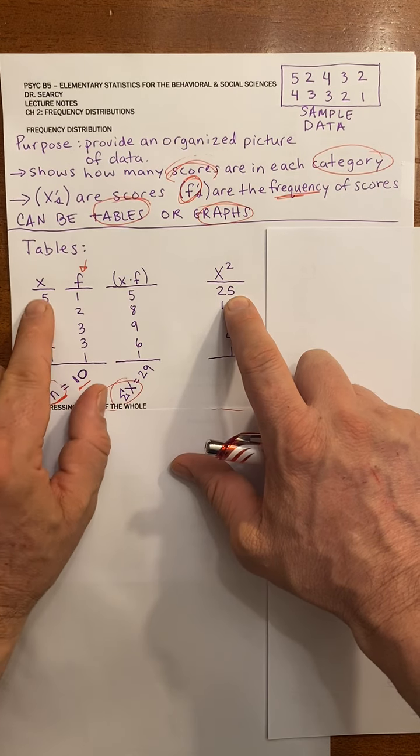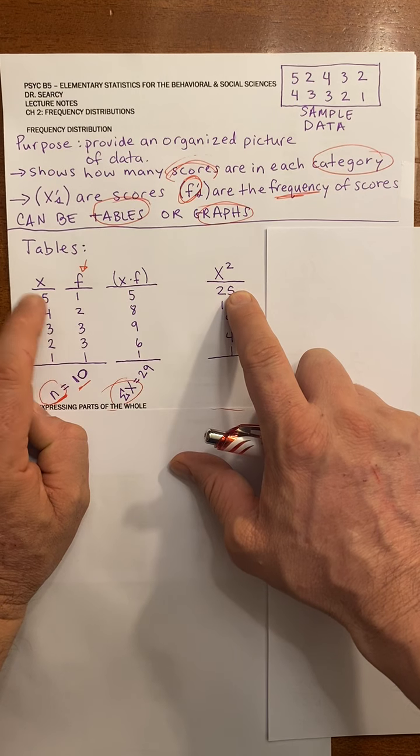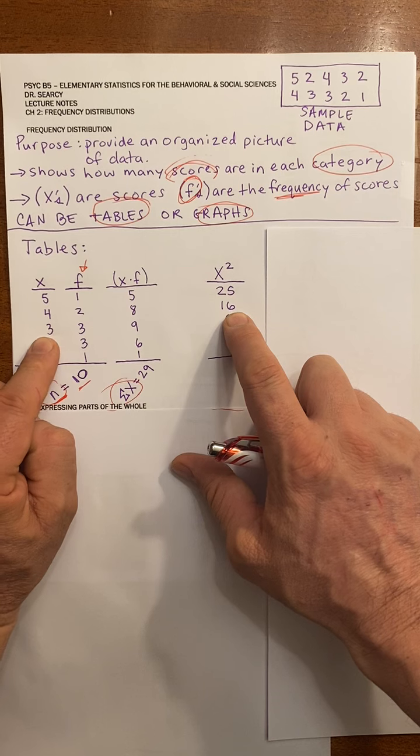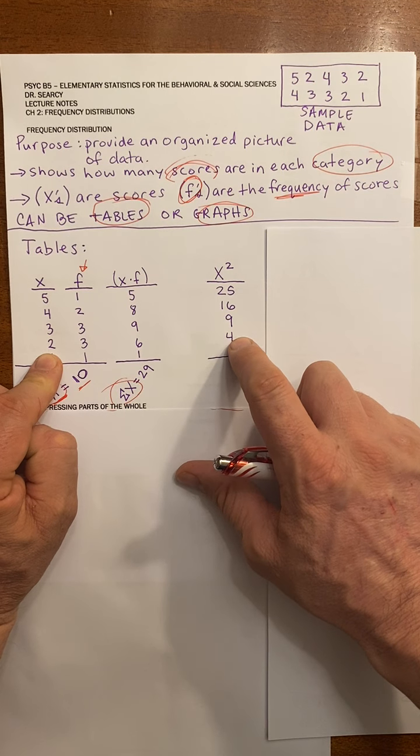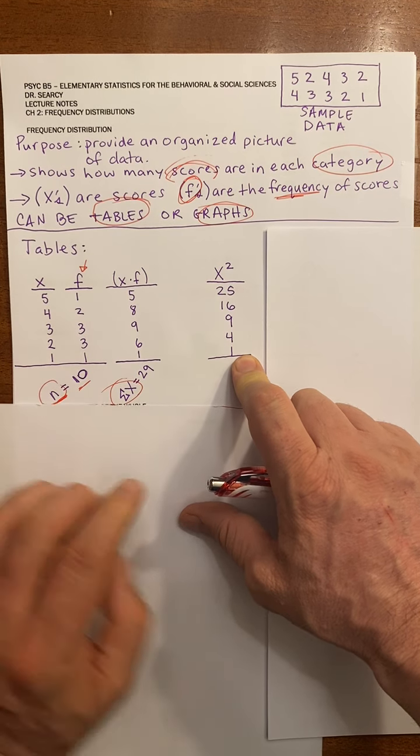So for instance, my 5 squared is 25. Why? Because 5 times 5 equals 25. 4 times 4 equals 16. 3 times 3 equals 9. 2 times 2 equals 4. And 1 times 1 equals 1.